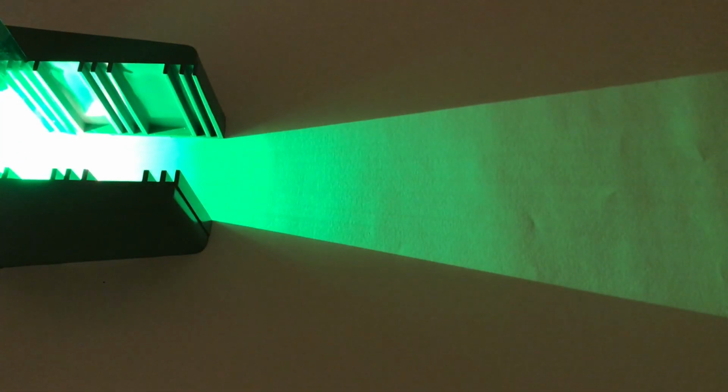This is a Key Stage 3 light video looking at coloured filters. If I put the green filter into the ray box, it transmits green light. This means it lets green light through, and if we remember, the white light is all colours of the spectrum, so it absorbs all colours except for the green, which it transmits.